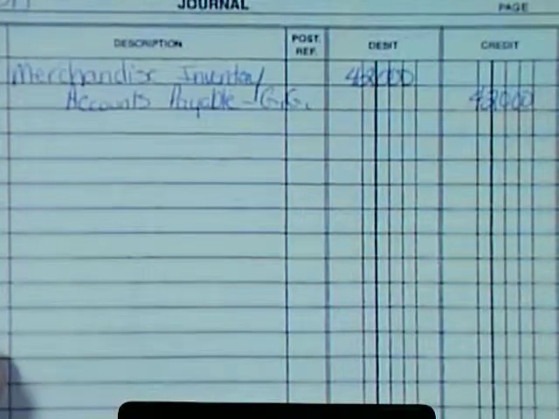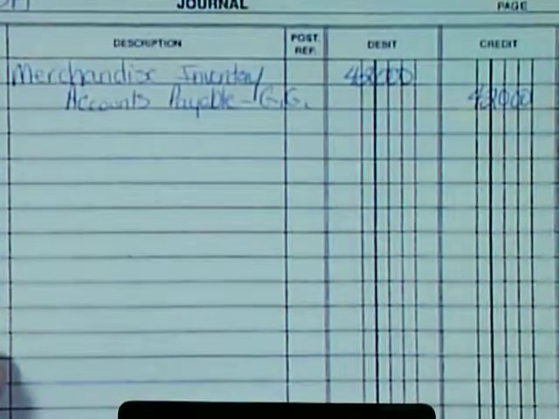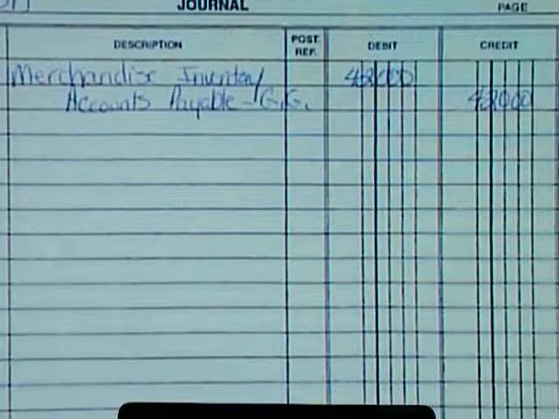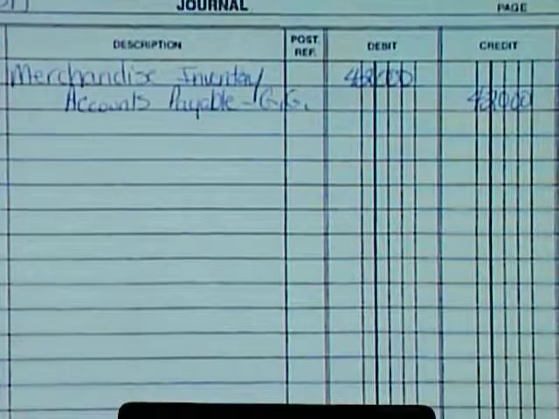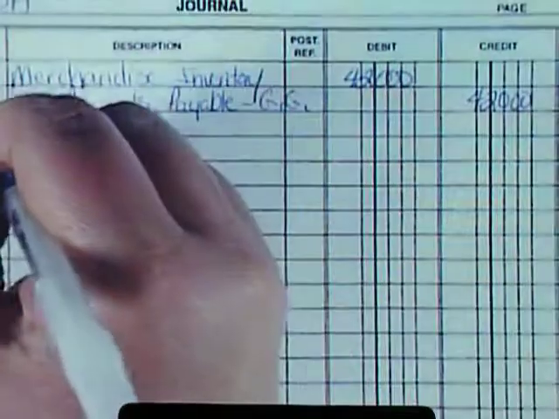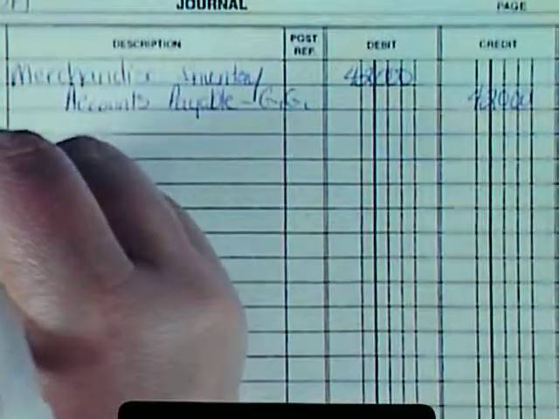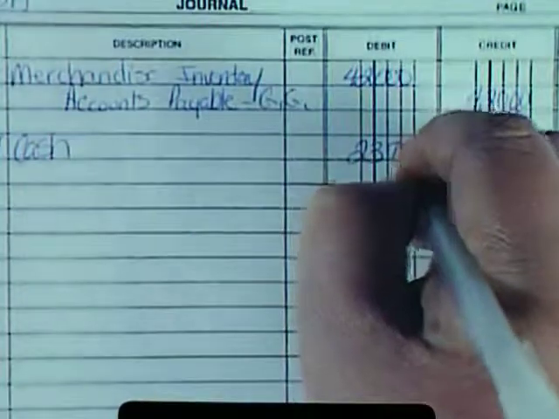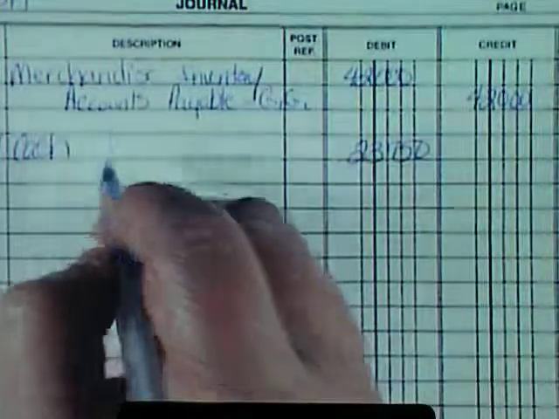Zoom in a little bit more here, see if we can focus this more. On April 4th, sold merchandise for cash, $23,750. The cost of merchandise sold was $14,000. So let's go ahead and debit this, and this is just, again, a simple sales transaction. On the 4th of April, we received cash of $23,750, and we received that because we had sales of $23,750.